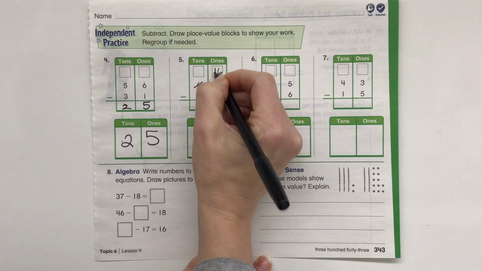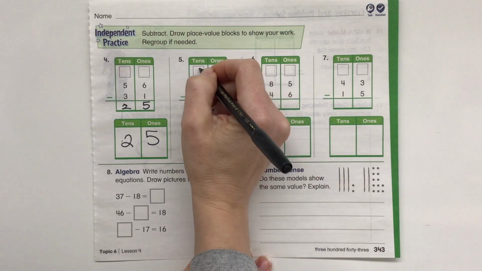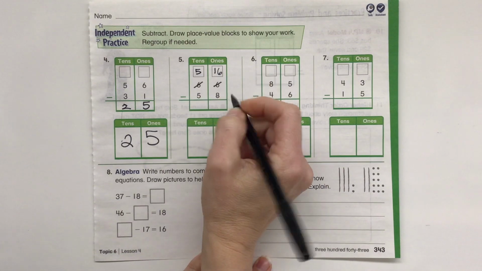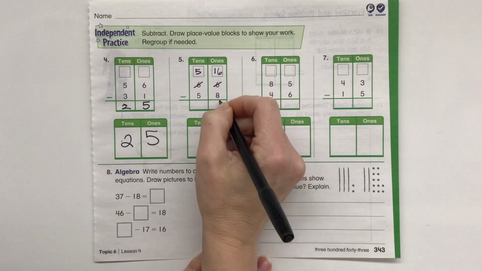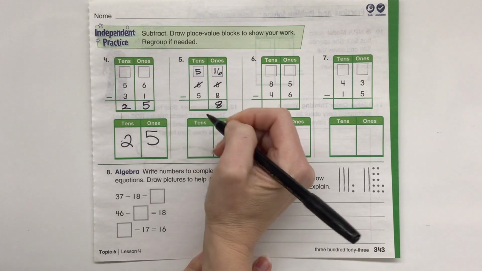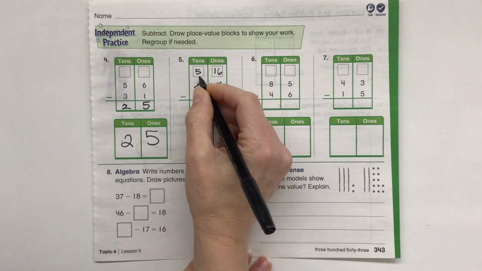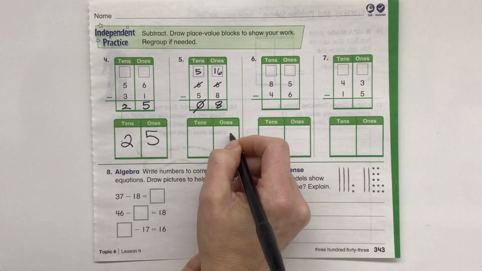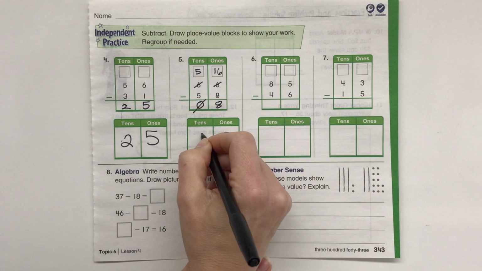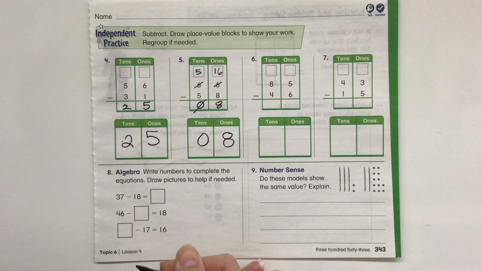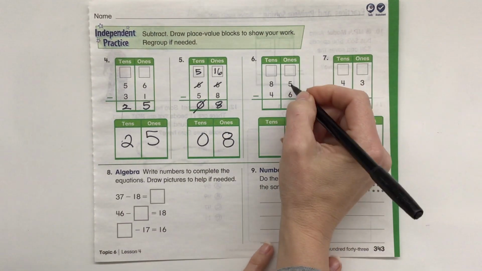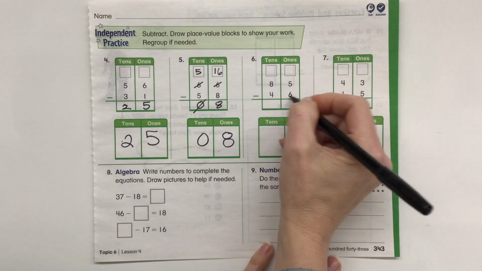I'm taking 1 bundle of 10, just becomes a 16. And 6 minus 1 bundle of 10 is 5. 16 minus 8 is 8, and 5 minus 5 is 0. So we have 8 ones and 0 tens. Okay? All right, 85 minus 46.